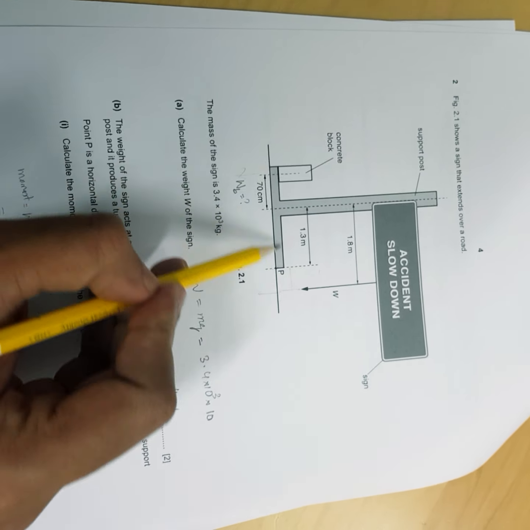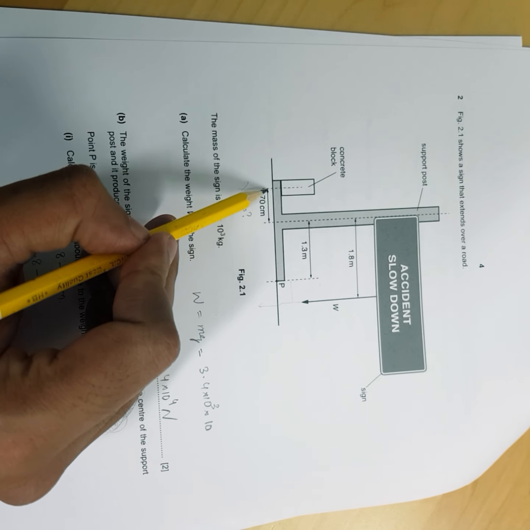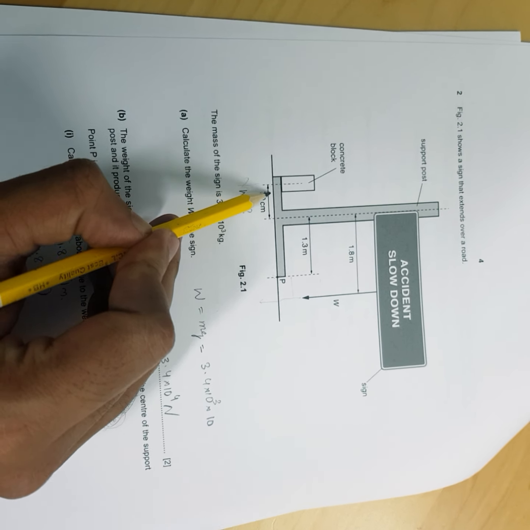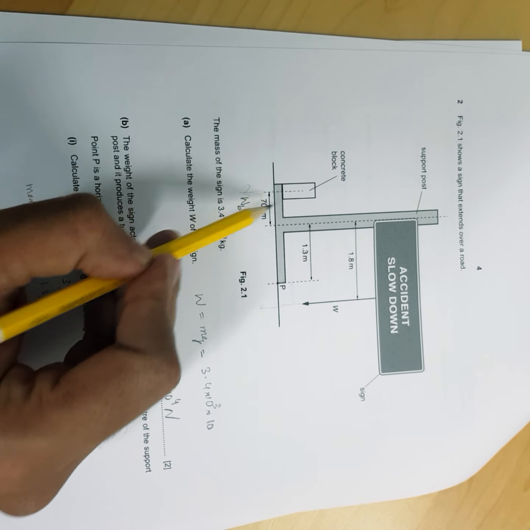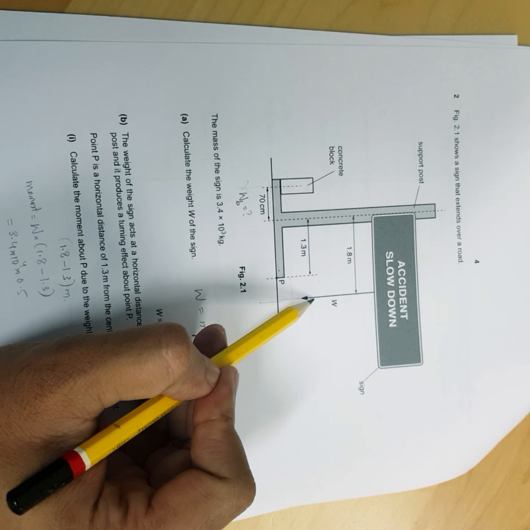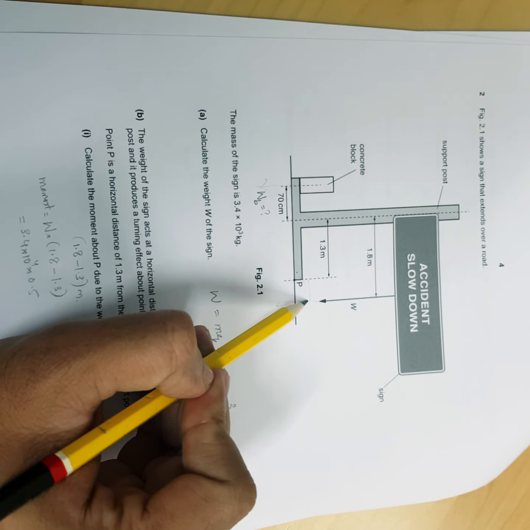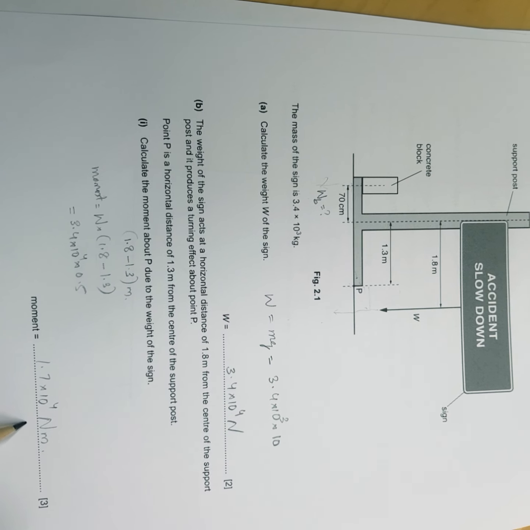So the distance between P and the line of action of the weight of this block is this 0.7 meter plus 1.3 meter, the total distance is 2 meter. So the anti-clockwise moment is its weight times this 2 meter. Clockwise moment we already found, it is the weight we already found times this distance of 0.5, which we calculated already as 1.7 times 10 to the power 4.